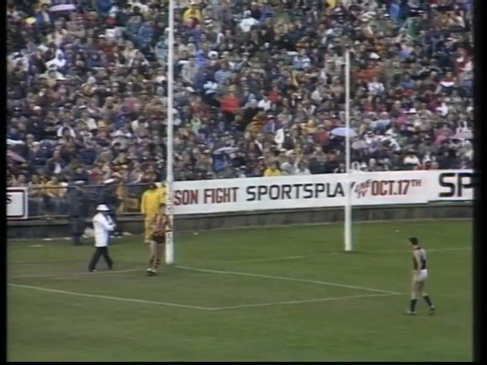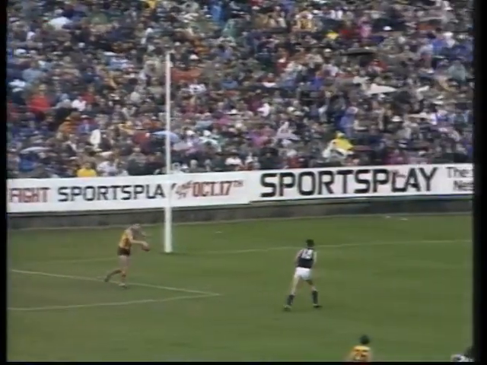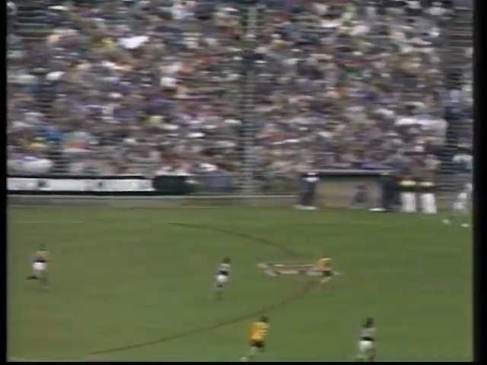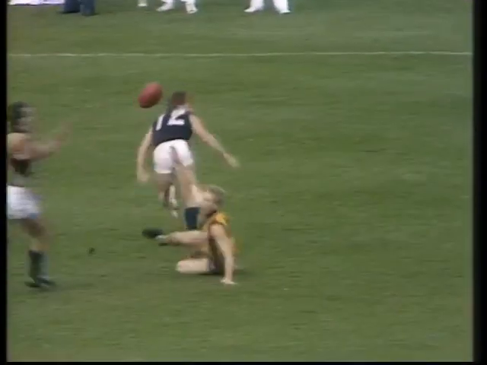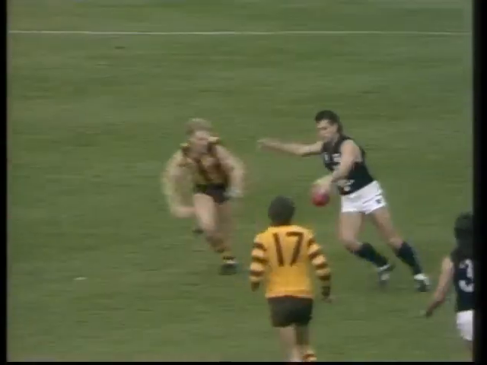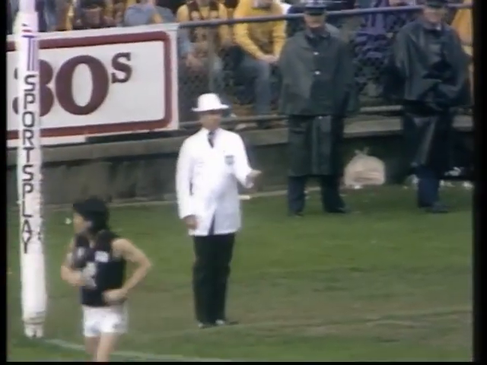Well, they've continually attacked. We've been going 15 minutes, and I reckon they've attacked for about 13 of those 15 minutes, and they're just not putting it on the board. So Wayne Johnson's got it now on half forward. He screws it back. Here's a chance. Abbott, is it a goal? No. Wrong side of the post, I feel, and 1 point.